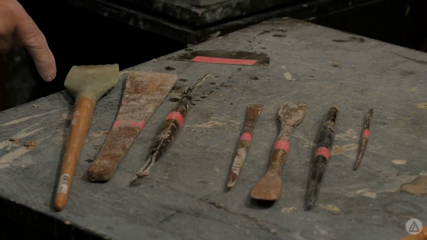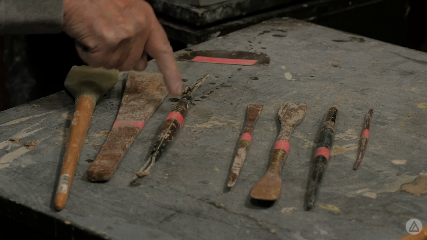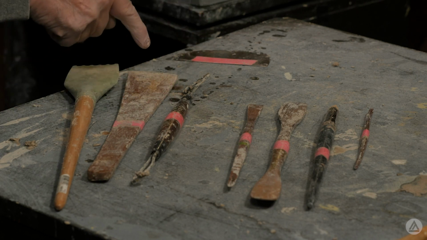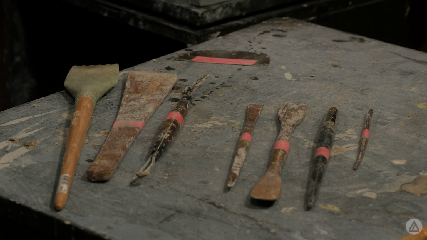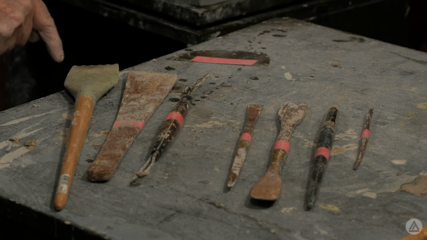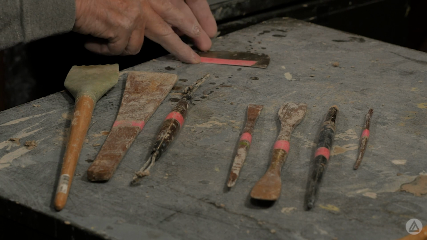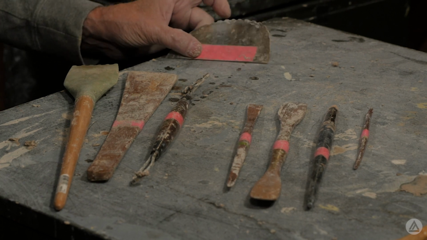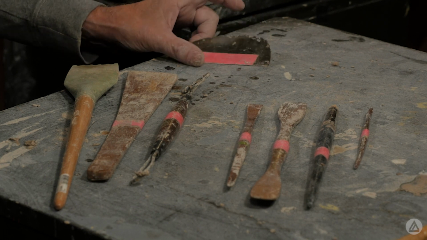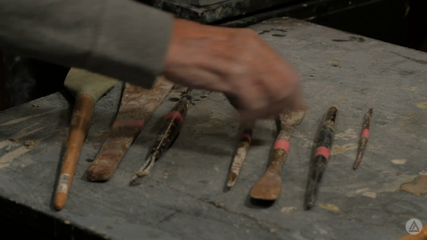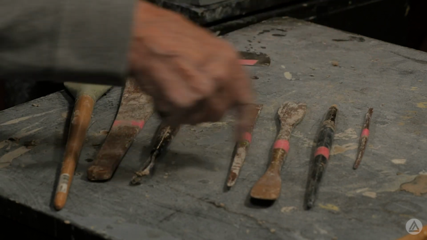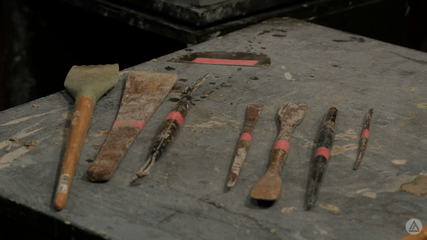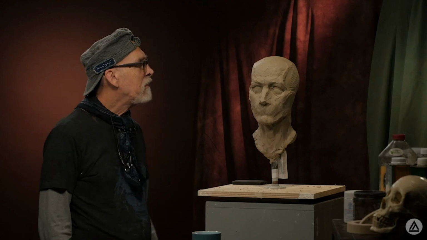And these are some of the tools that I use. This is a wire loop with notches in it. This is simply a wooden tool with a few subtle marks in it. This is a rubber tool with some rather large notches in it. And this is a steel rib with some rather large notches in it as well. And these are just some of my regular all-around tools for blocking and detailing. Okay, let's get started.